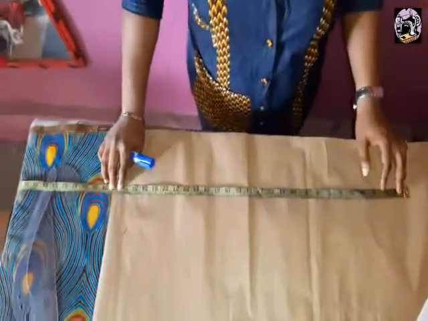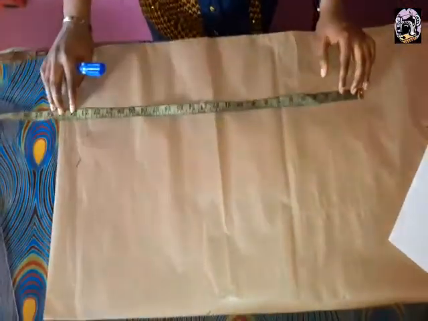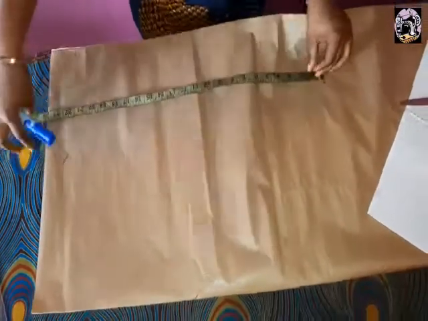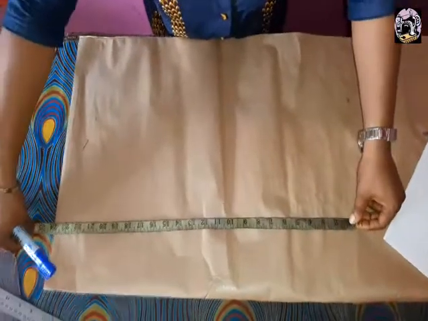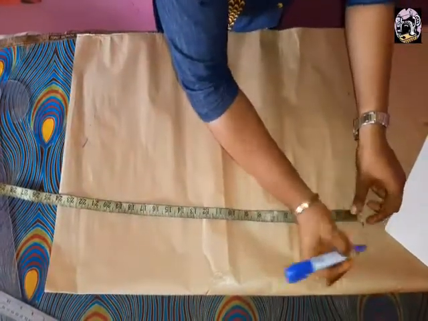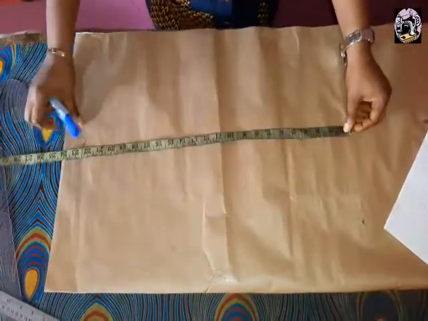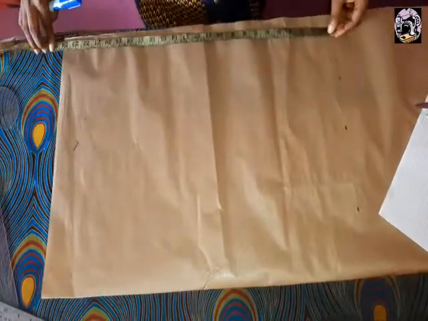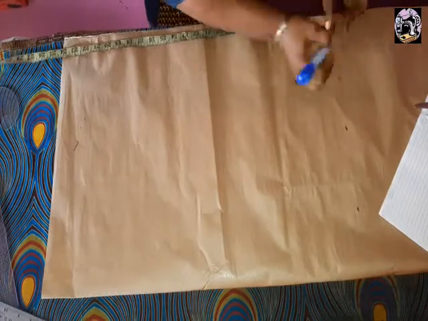So here I'll be coming down to this place. Since my length measurement says 24, I'm going to mark my 24 up here, because this is going to be a blouse with a shoulder, so that you understand why everything is placed at 8 points. So this is my 24 here.